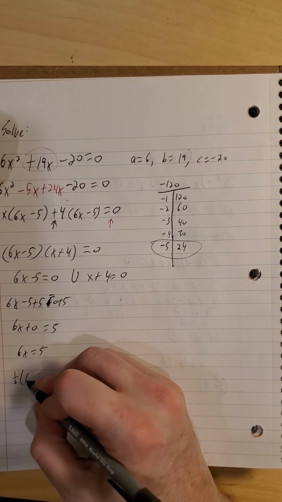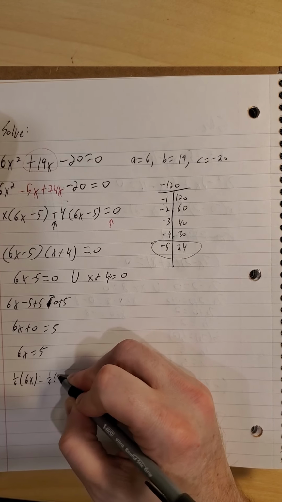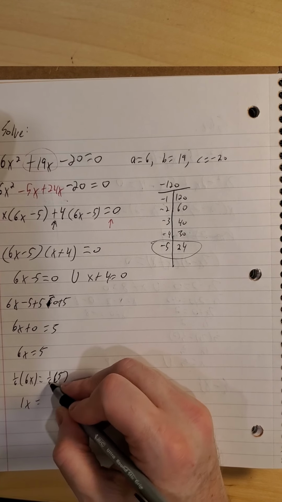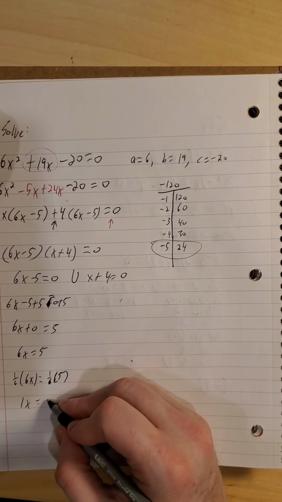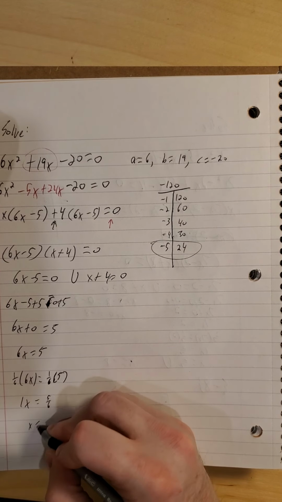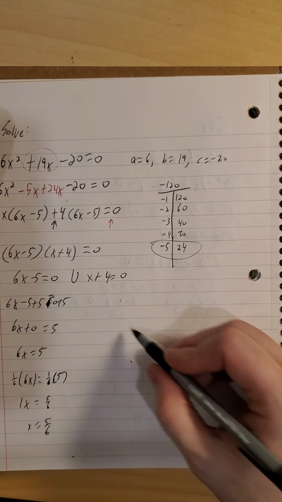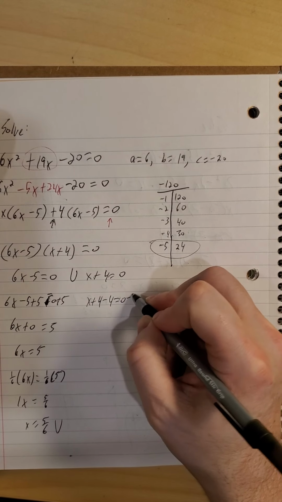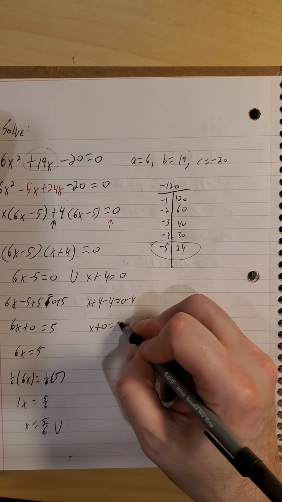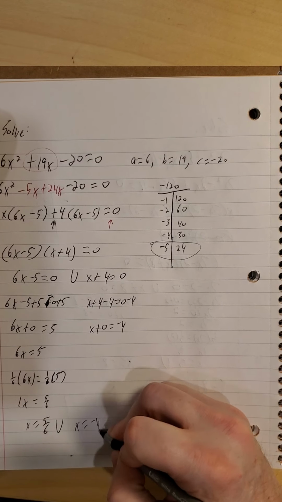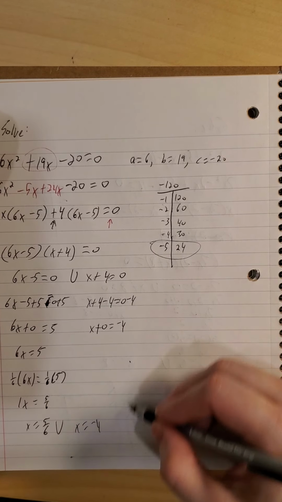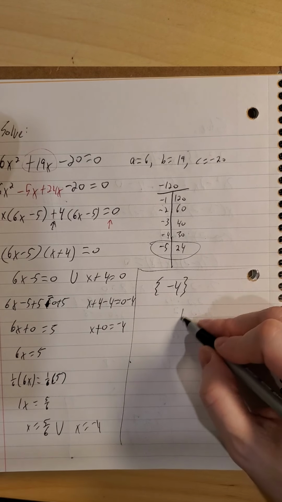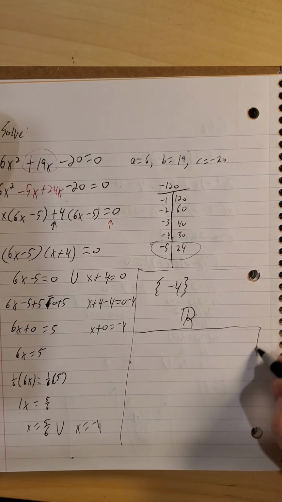Multiply both sides by a 1/6. So 1x is worth 5/6, so x is 5/6 is one possibility. So we see an Euler diagram in our future. For the other factor, x plus 0 is negative 4, so x equals negative 4 is our other solution. So the one that we get to keep is the negative 4, and then we get to draw an Euler diagram.